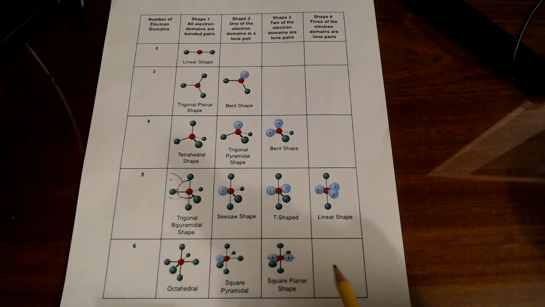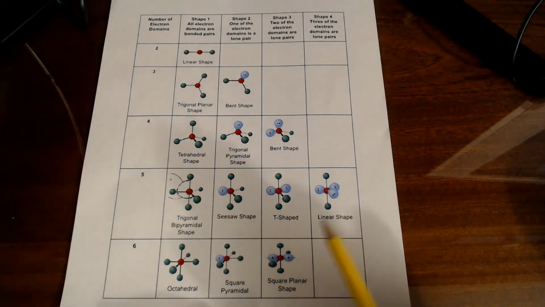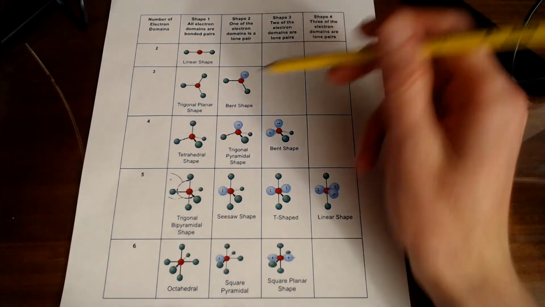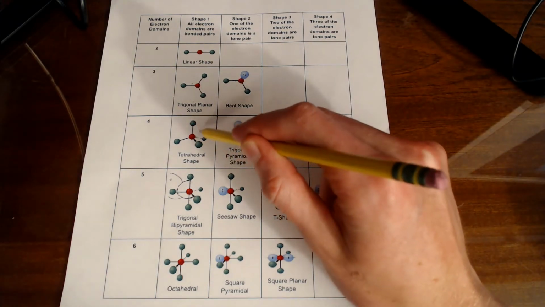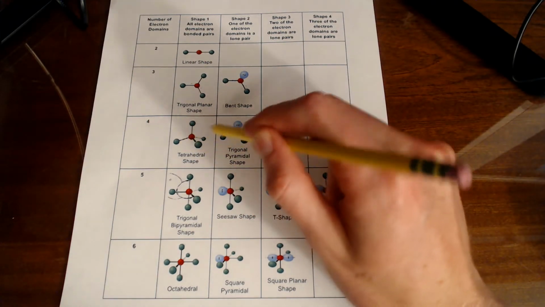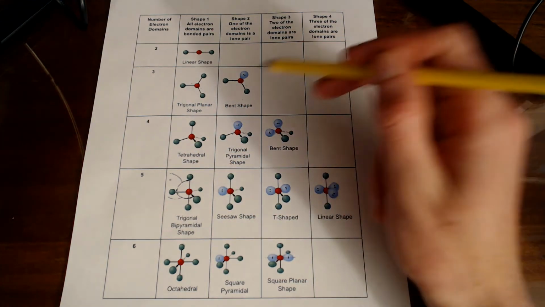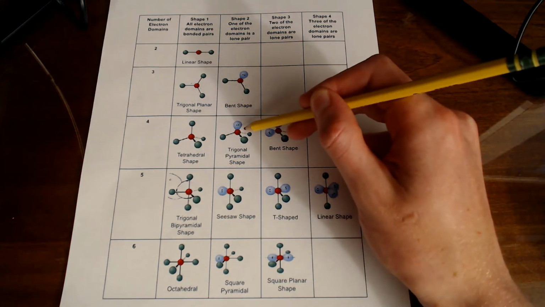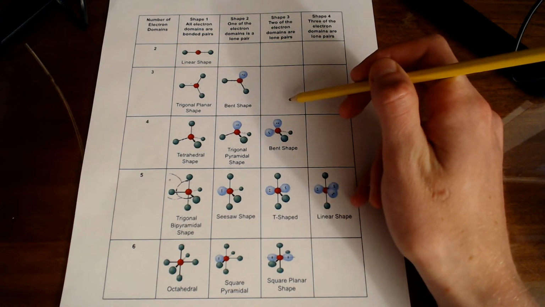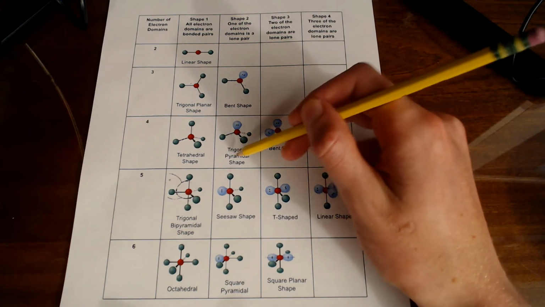However, unlike the electron domain shape, the molecular shape changes based on the number of bonded electron pairs. For example, if there were 4 bonded electron domains, then we would get this tetrahedral shape. However, if there were 3 bonded electron domains, then we would get this trigonal pyramidal shape.